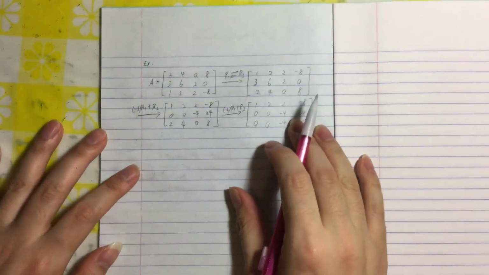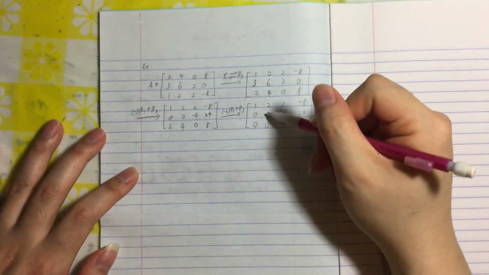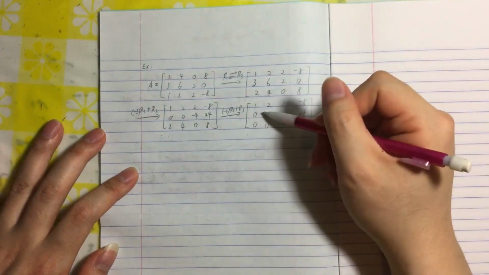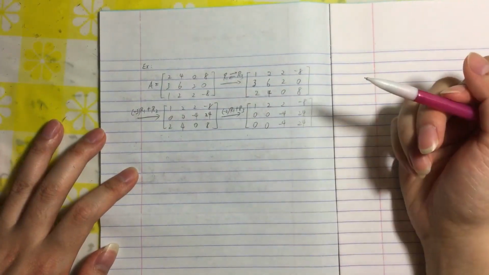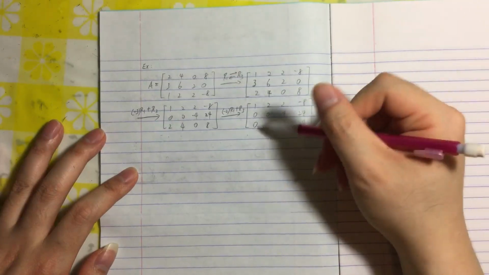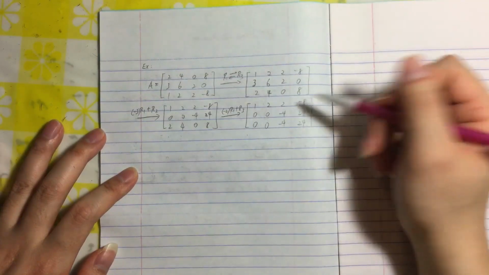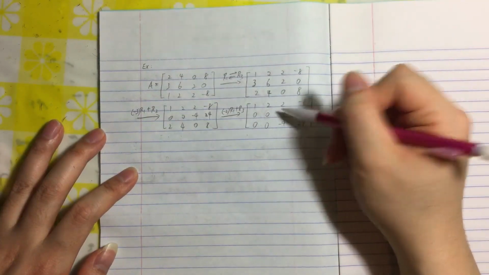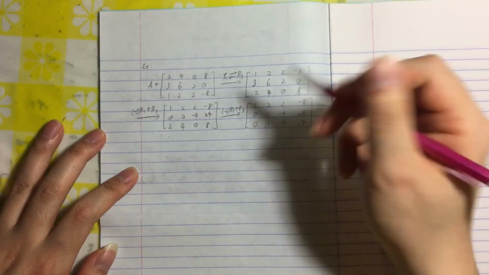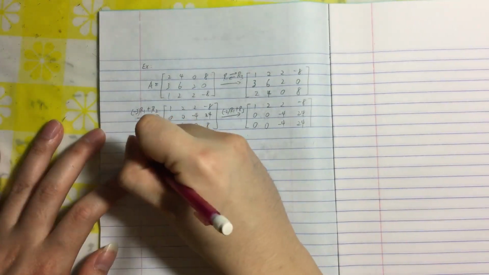Next, let's move to the second row. In the second row, we try to make the second entry a 1. Is it possible to make a leading 1 here? Since all entries are 0 here, it's impossible. Next, let's move to the third column. Is it possible to make a leading 1 here? Here I can divide the second row by negative 4, which means multiply the second row by negative 1 over 4.